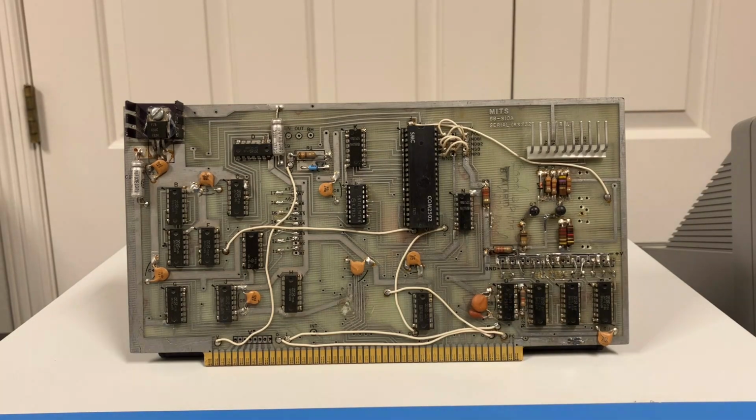And that's in this case where we have data ready on bit 0, transmit ready on bit 7 with negative logic. So this board has that already because it is a Rev 1 board.